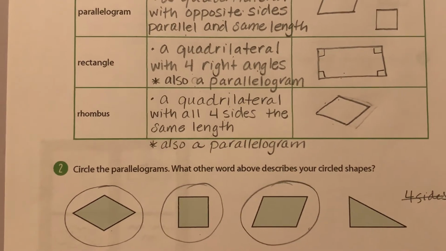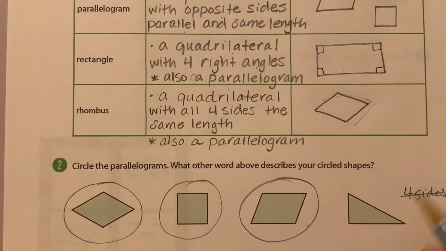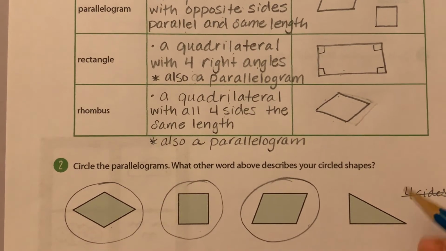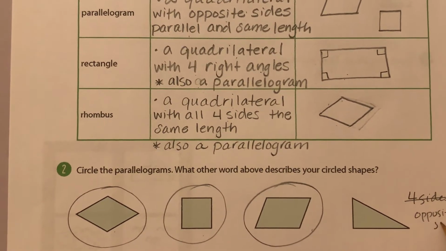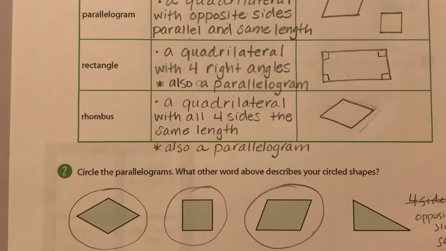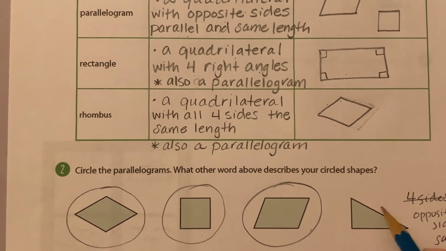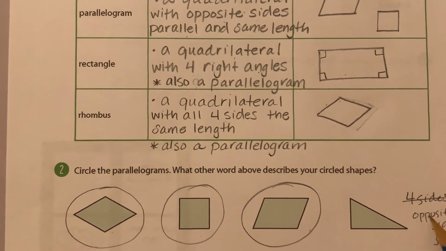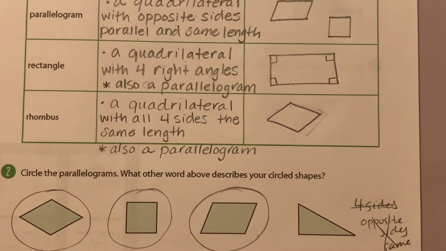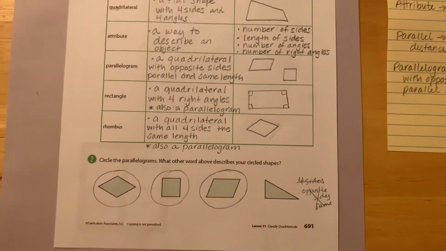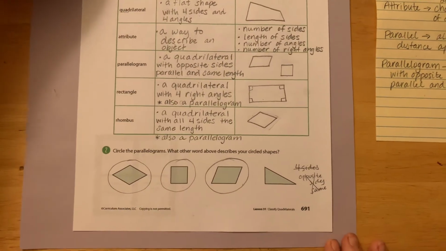What else? A parallelogram has to have opposite sides the same. Opposite sides the same. And notice we don't have opposite sides. We only have three sides, so we don't have that. This is not a parallelogram. I forgot I zoomed in. Let me zoom out a little bit. There we go. Okay, go ahead and turn the page over to 692.